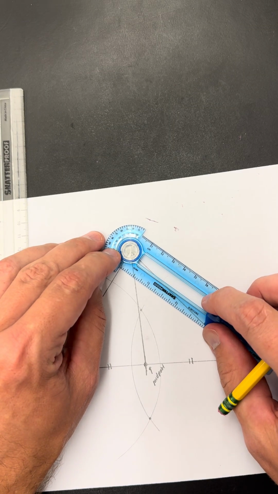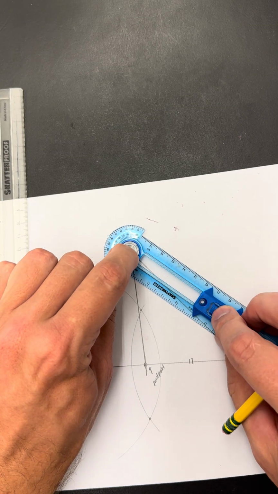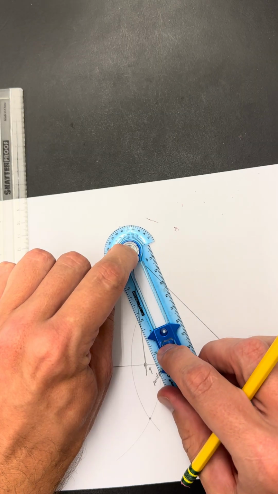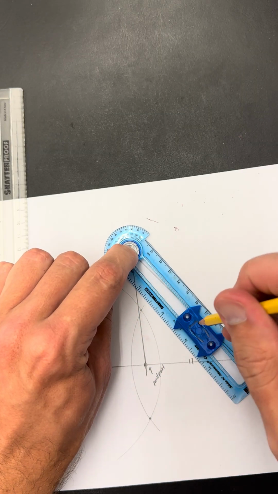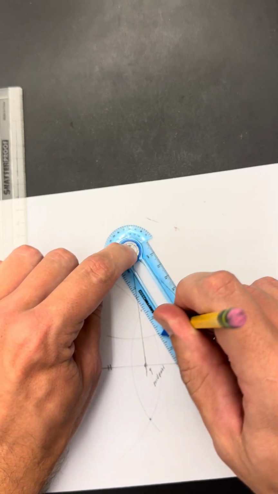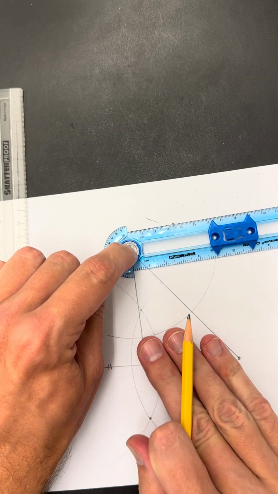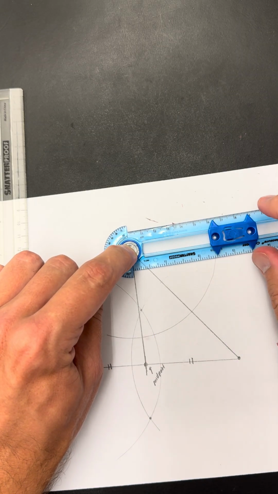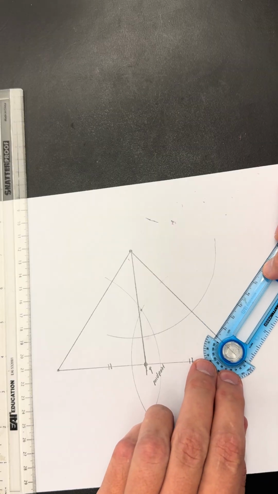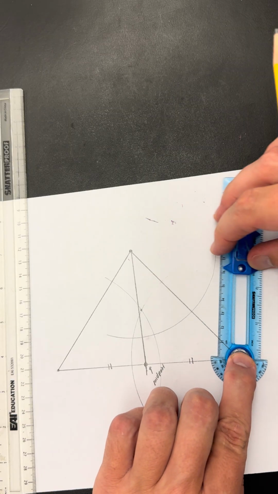So place your compass on the upper vertex, and adjust the setting so it's a little more than half the distance. It's going to go through that other fish. Don't freak out, it's okay. Don't worry about what's happening over here. Just do your left side, and then we're going to do the right side of the bottom right-hand corner.